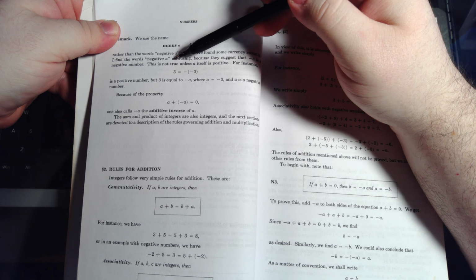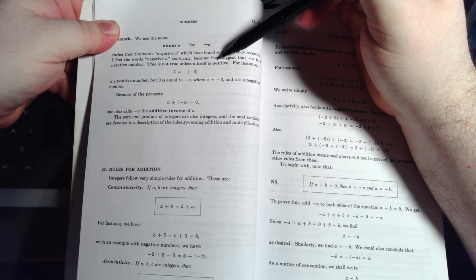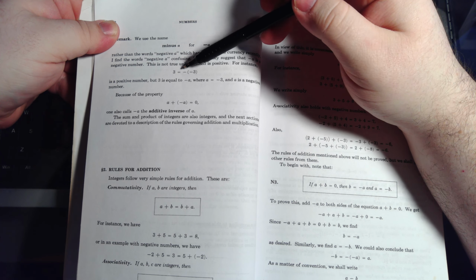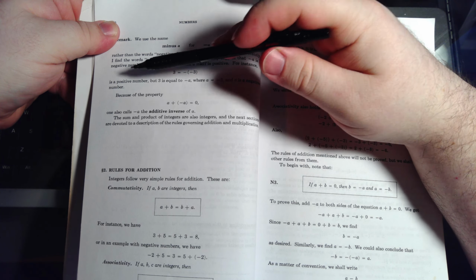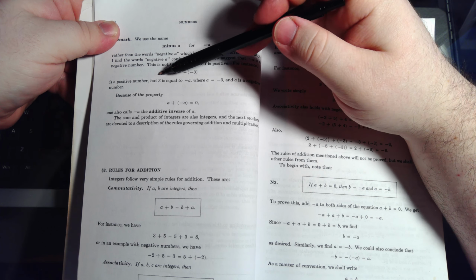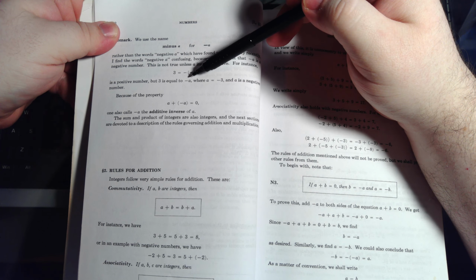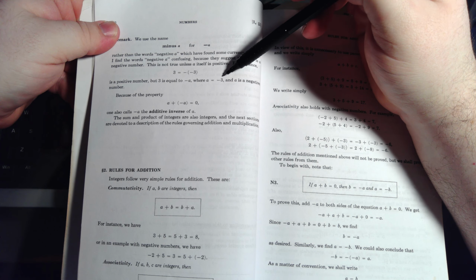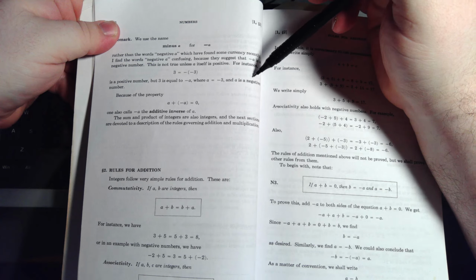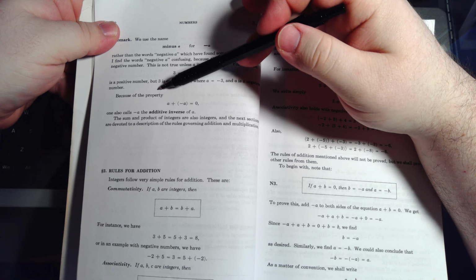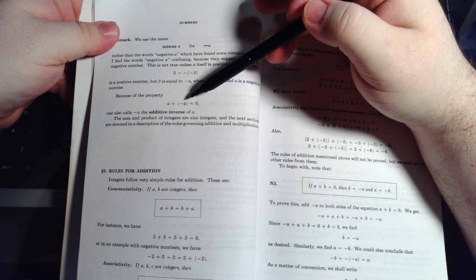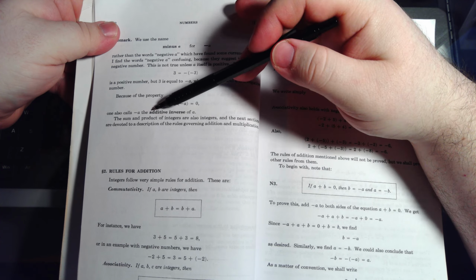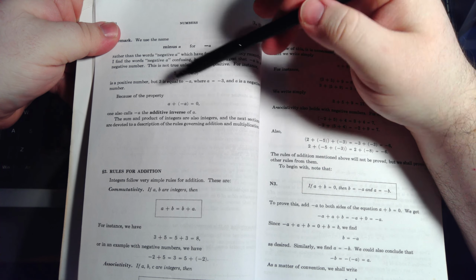This is not true unless a itself is positive. For instance, 3 is a positive number, but 3 is equal to -a, where a equals -3, and a is a negative number. Because of the property a plus -a equals 0, one also calls this -a the additive inverse of a.